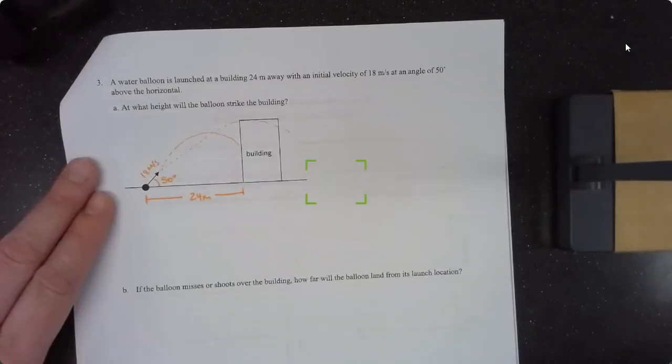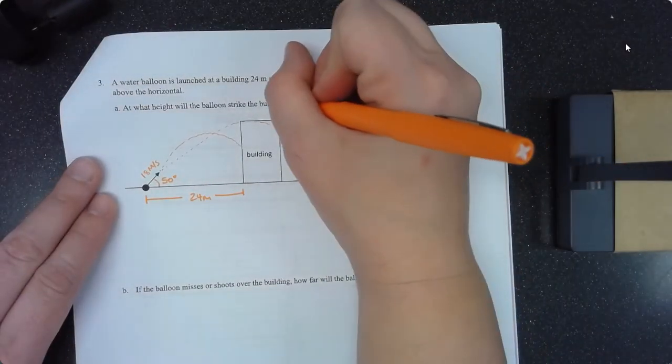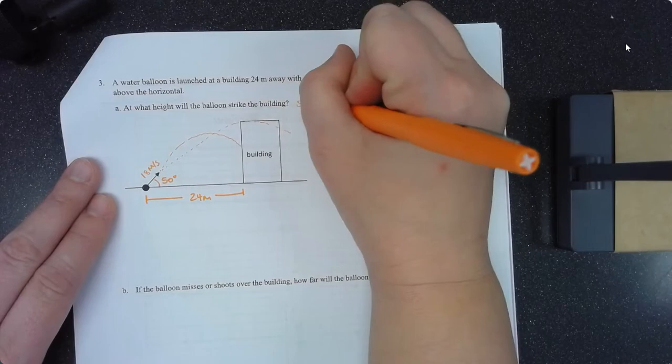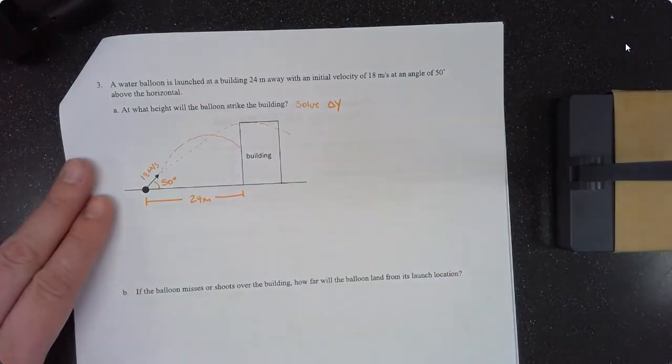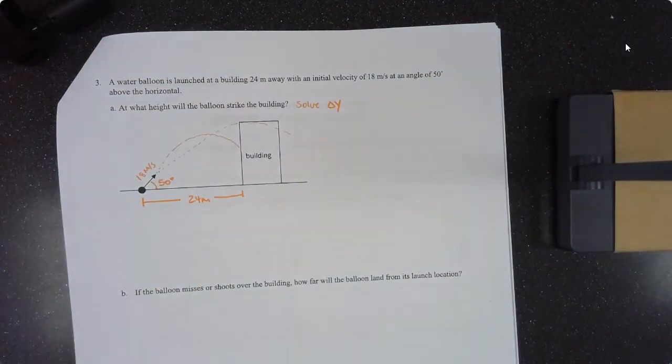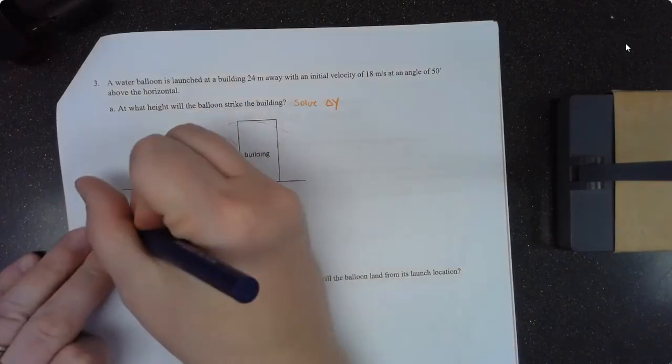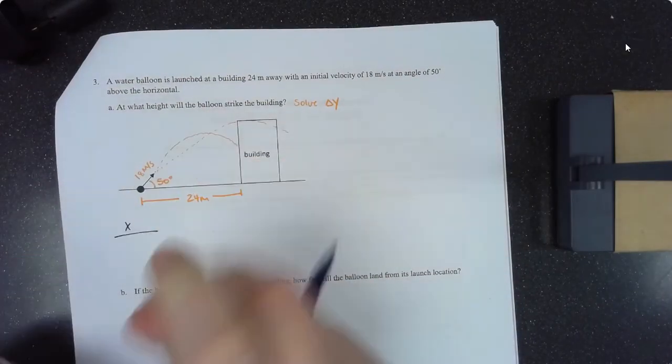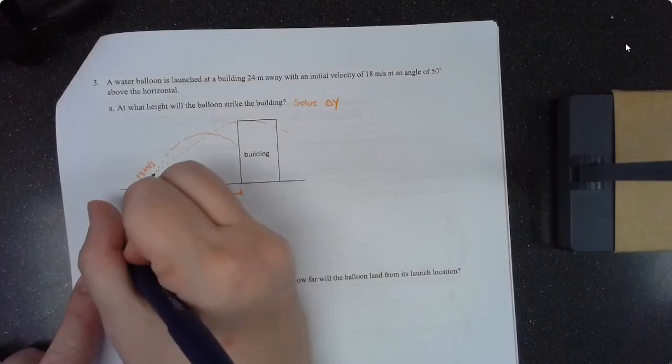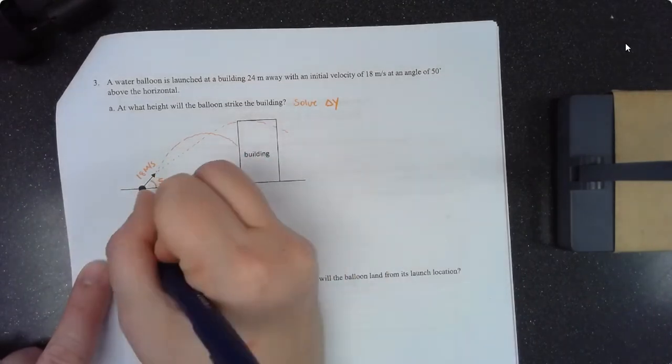So if we want to solve for what height, we're being asked to solve for our change in vertical position. What we need to do is make a list of our variables, things that we know. Our horizontal thing that we know is that our range is going to be 24 meters.